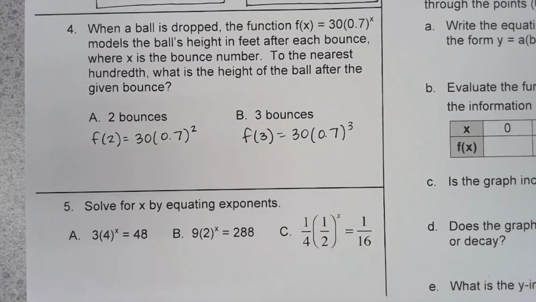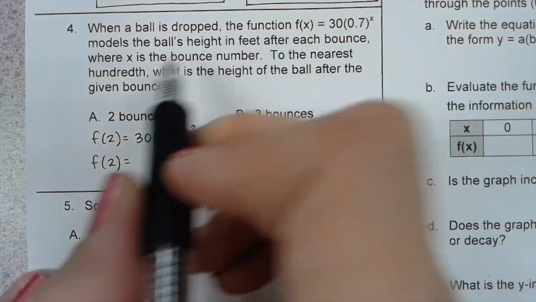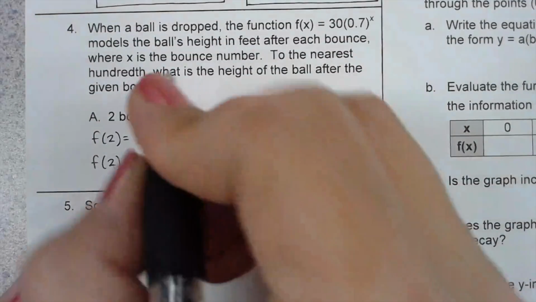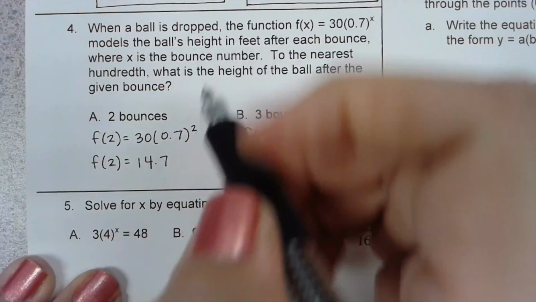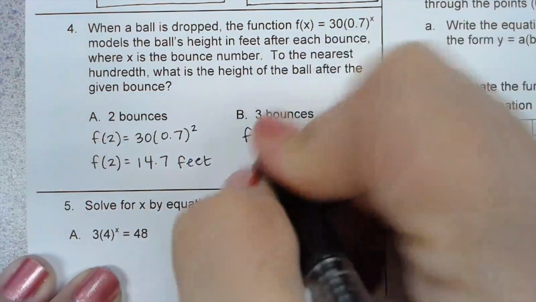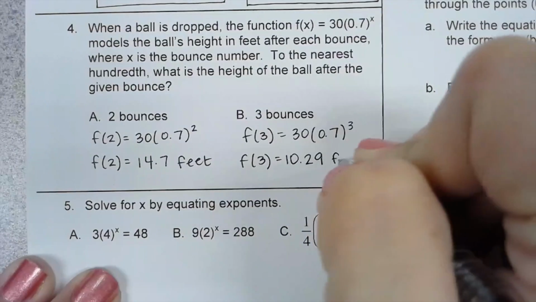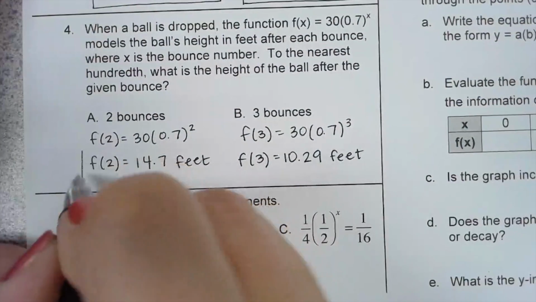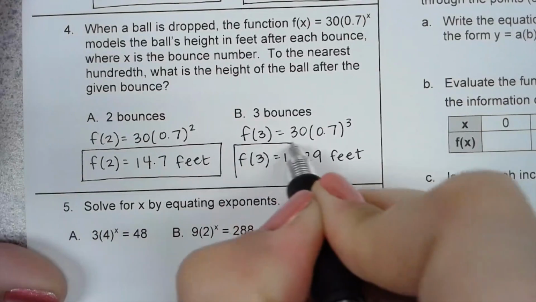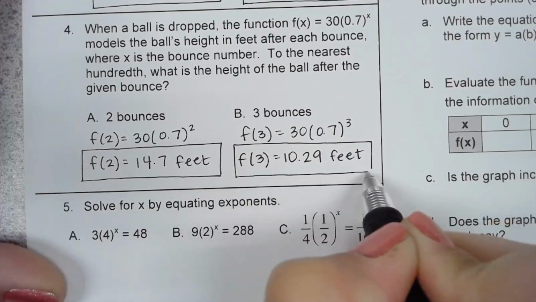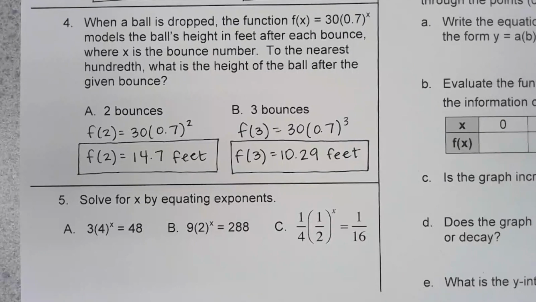So for this one, when I type this into my calculator, it wants me to round it to the nearest hundredth if necessary. On this one, when you type it in, you get 14.7, and it's being measured in feet. So you want to give your answer in feet. And then on this one, when you type it into your calculator, you get 10.29 feet. And so those would be the answers. The first one you didn't need to round to the nearest hundredth, but the second one, that's to the nearest hundredth, because hundredth is 2 decimal places. And again, this process could be repeated to find the height of the ball after any number of bounces.